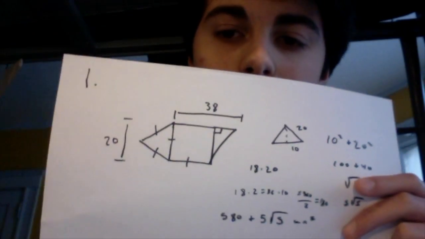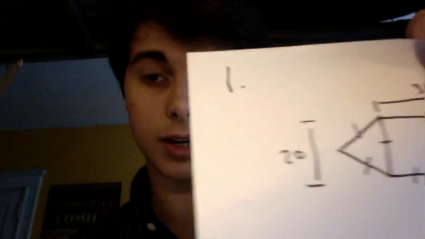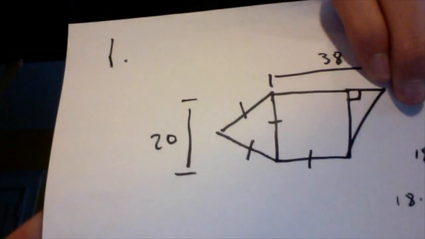Right here. What I did wrong, of course, is I found the area of the square correctly. It's 20 by 20, so the area is 400 units squared. I also found the area of this right triangle correctly as 180 units squared. But what I did wrong was finding the area of the equilateral triangle.